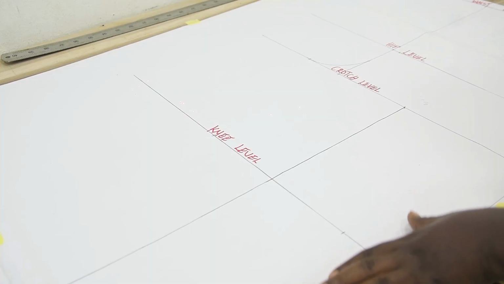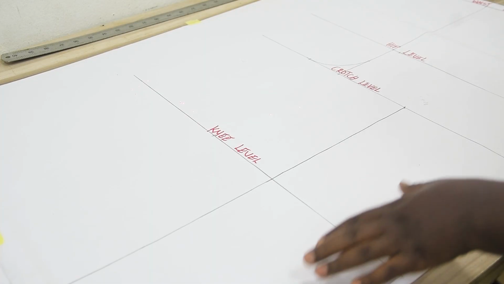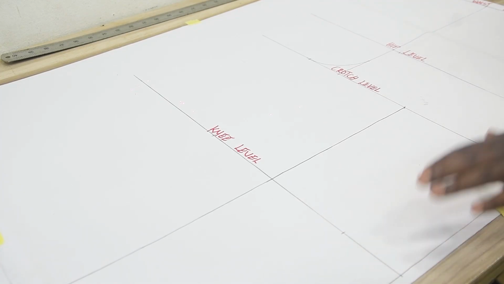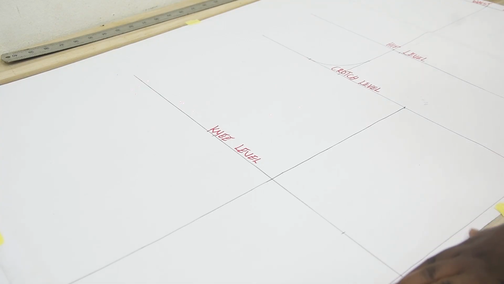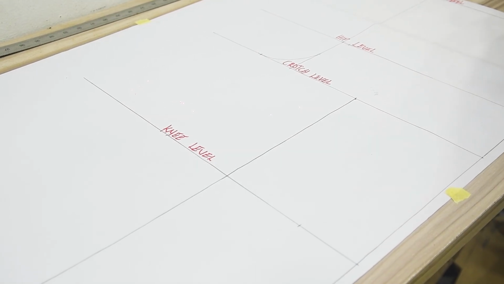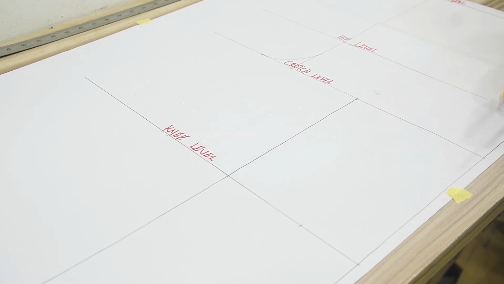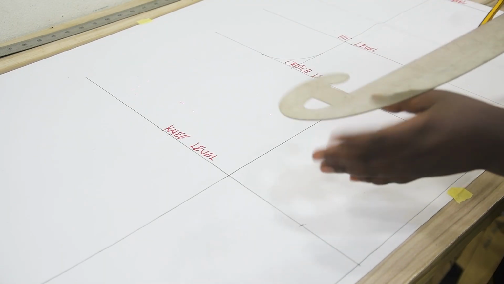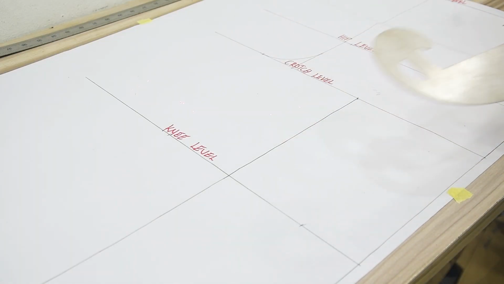Now that I have all the measurements inserted, the next step is to start connecting the points together. I'm going to start on the outseam side, which is this side. I'm going to have a smooth connection from the crotch to the knee level, and I'm going to make use of my curve ruler in doing this. I'll be making use of my hip curve ruler, and if you have a pant curve, you can make use of it as well.